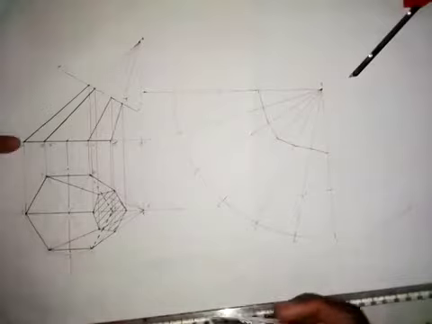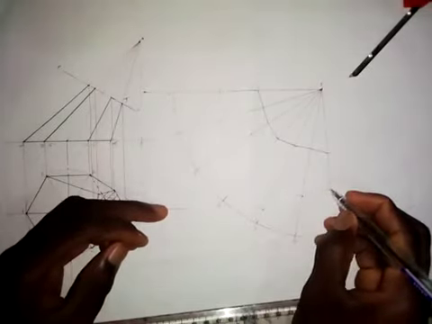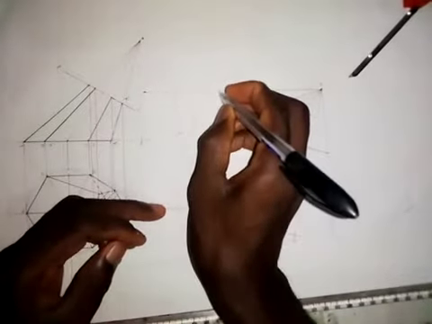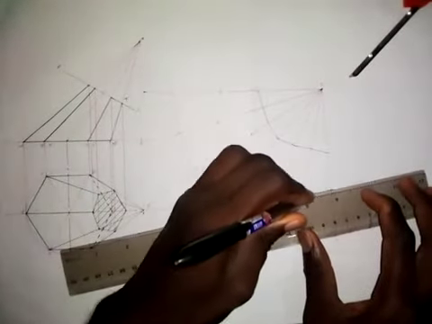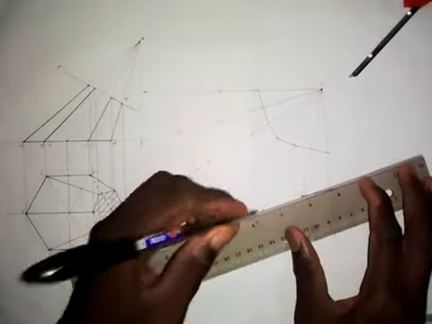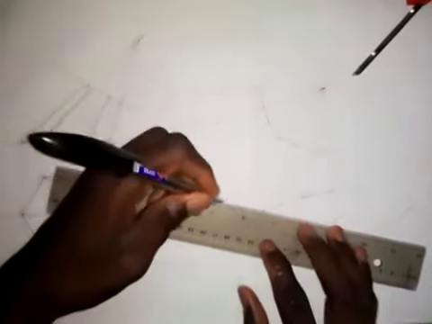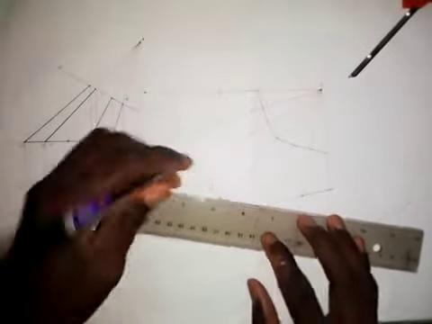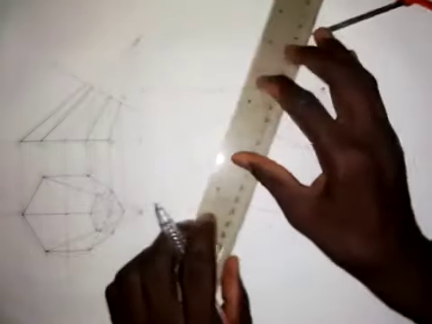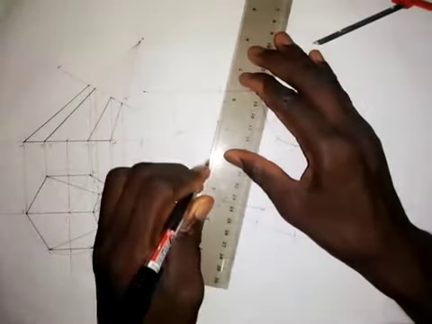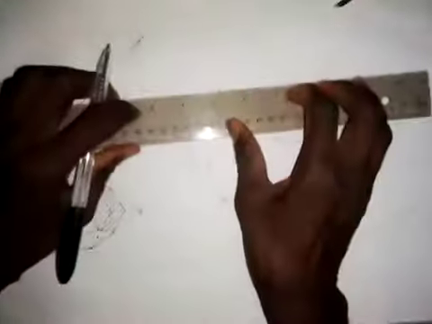So these points will be joined together. I don't have to look for that for 4. It is exactly at this point. So all these points, we are going to join them together. Okay, so join them together with straight lines. Okay, so I will join this together. Okay, so we join this together.